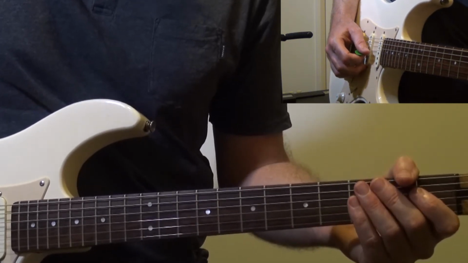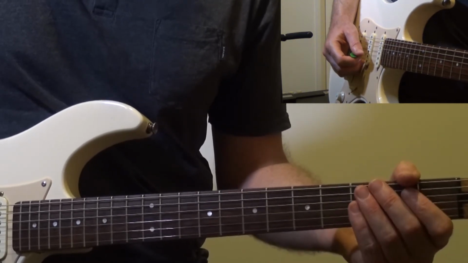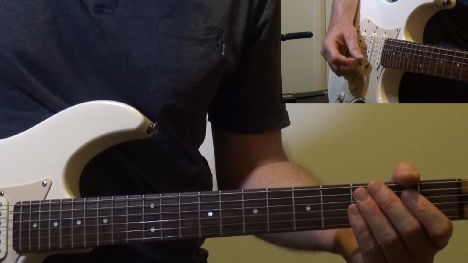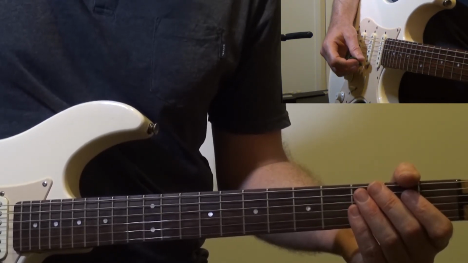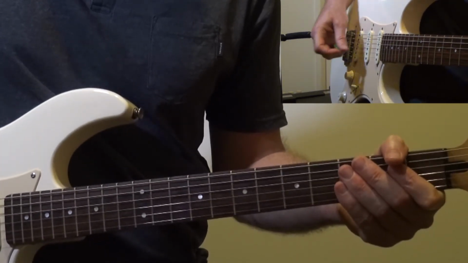Okay, let's try another scale that is almost the same as that G scale. It's called the E minor pentatonic. It's used a lot in music, and a lot of melodies, especially on guitar, revolve around this shape and sound.